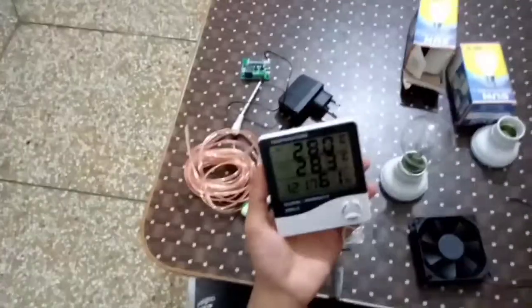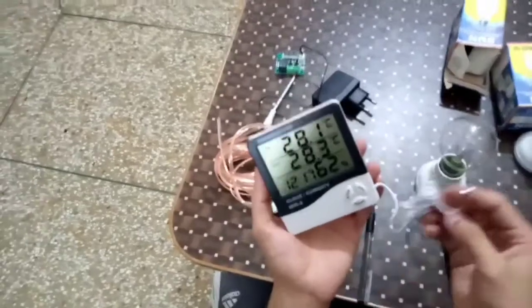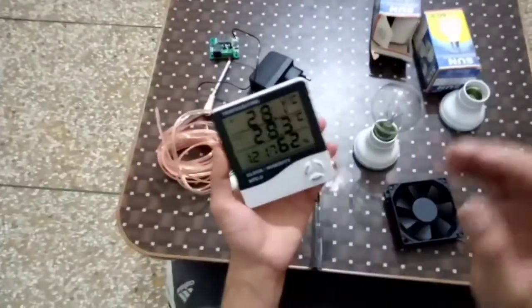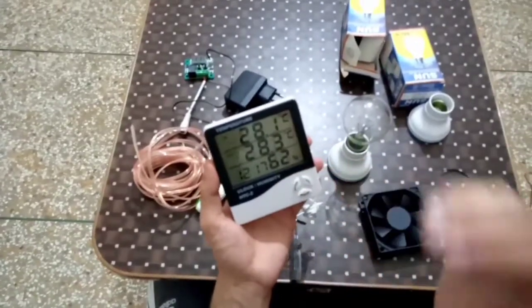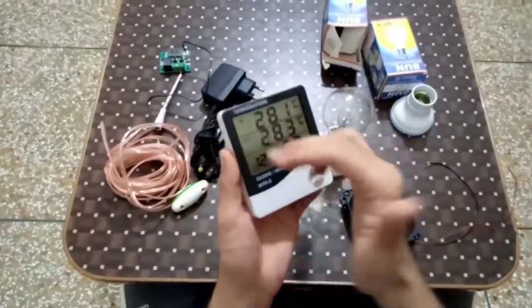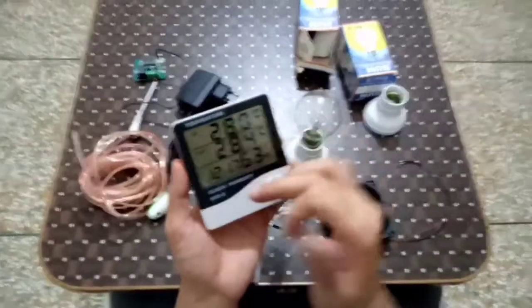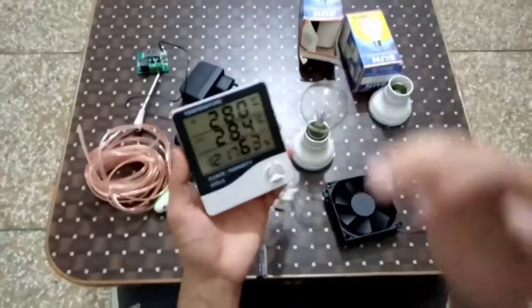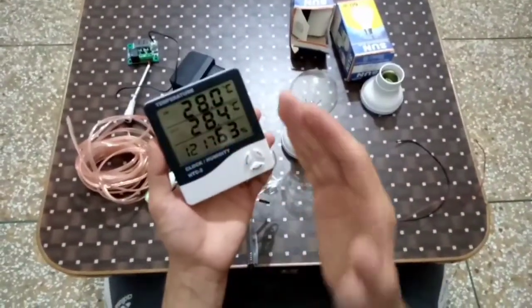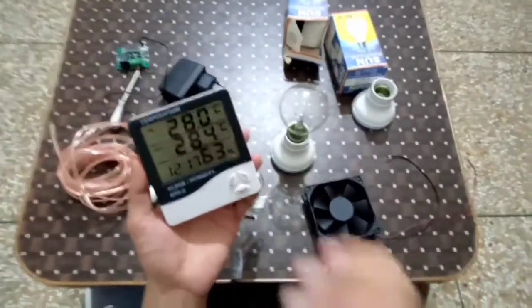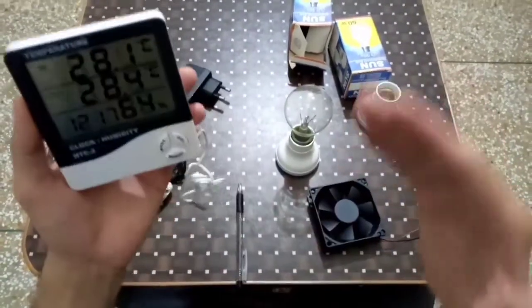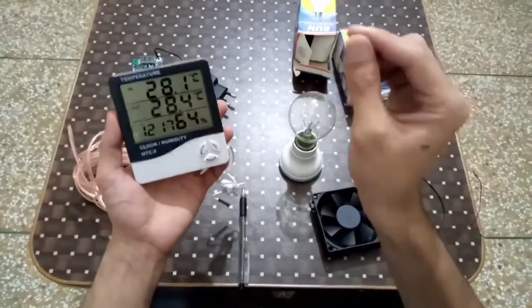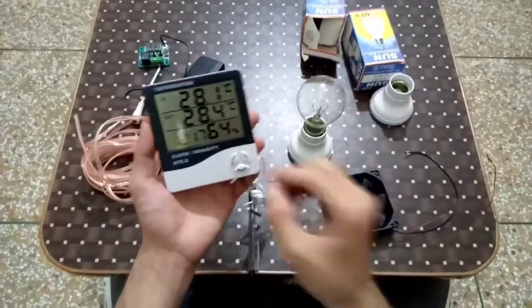This is because of the humidity in the air, and this sensor shows just how much humidity is in the air. Right now we have 62% humidity in the air, and it also shows us the temperature inside and outside. It tells us that 28 centigrade is the minimum temperature in this room, or in the box of the incubator.